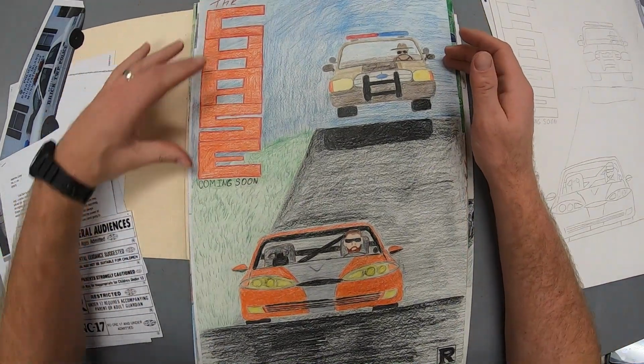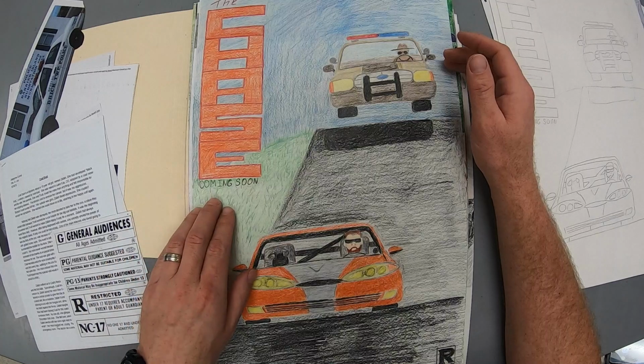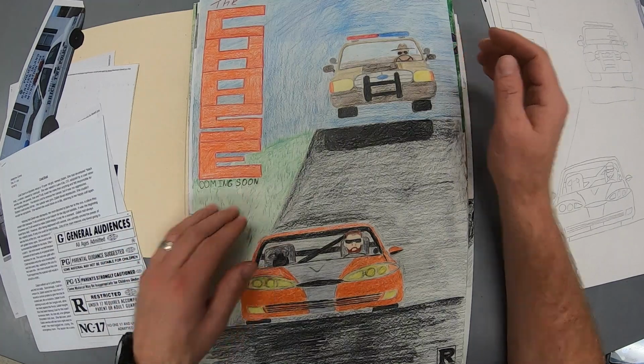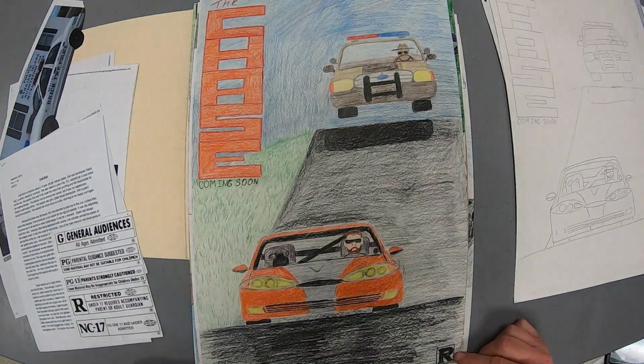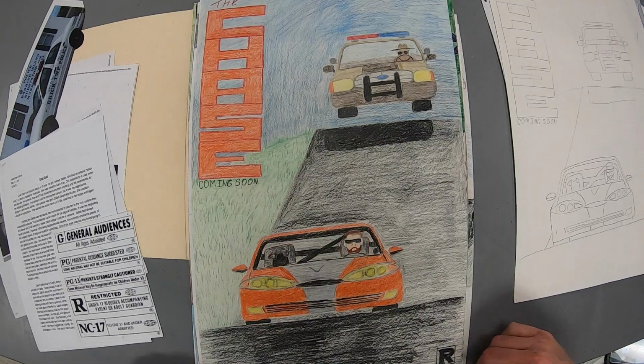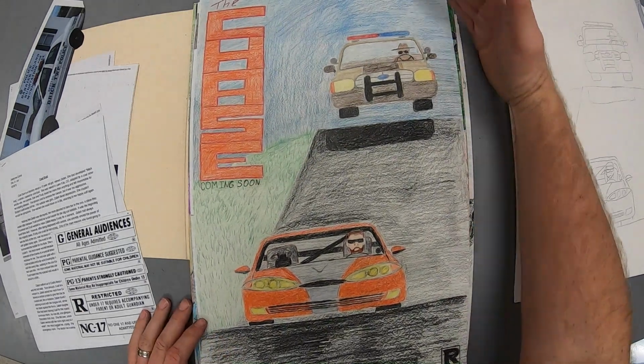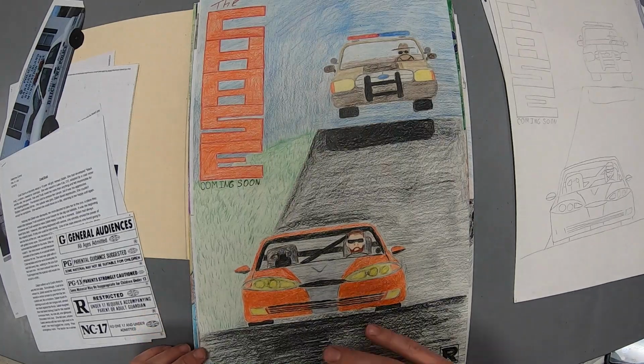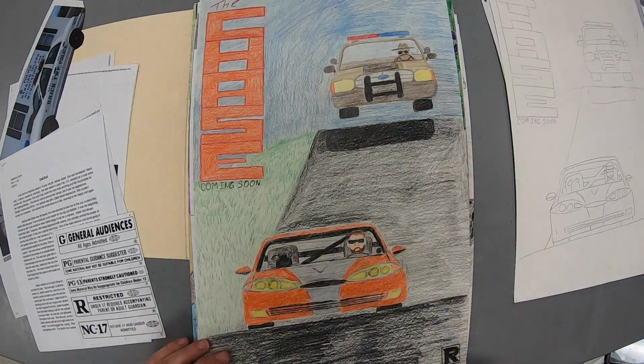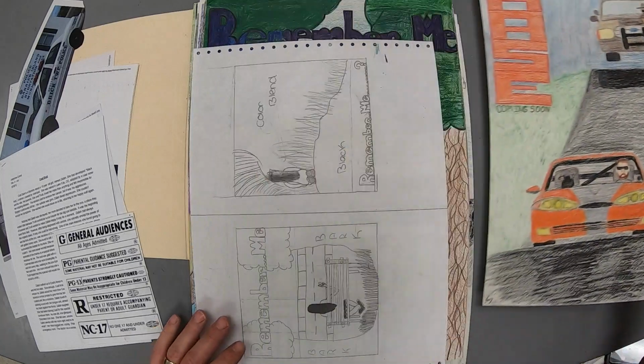So on here we got the title nice and clear over here. We don't have a specific date, but it's coming soon. We've got the rating down here in the corner because every movie needs to have a rating. Okay, so we want a full color action going on here. We use the entirety of the page well. So this is kind of what we're looking for.